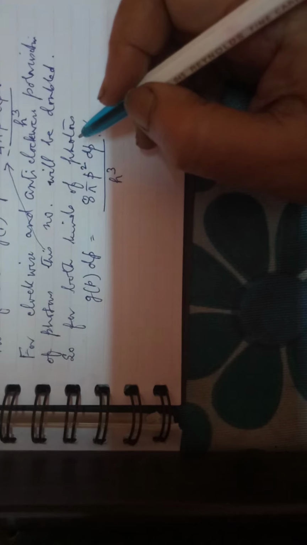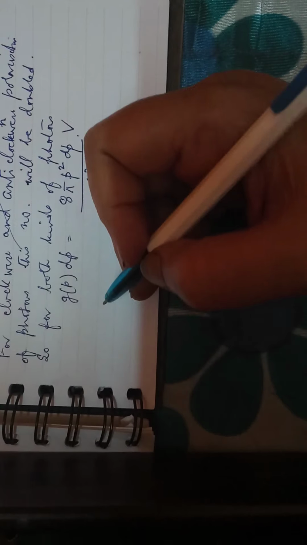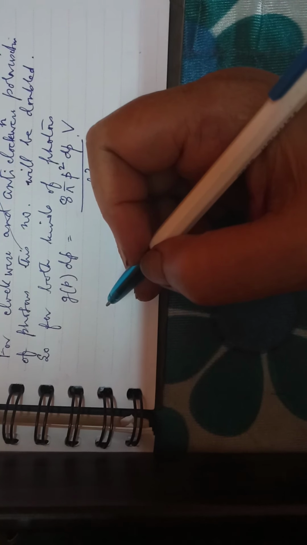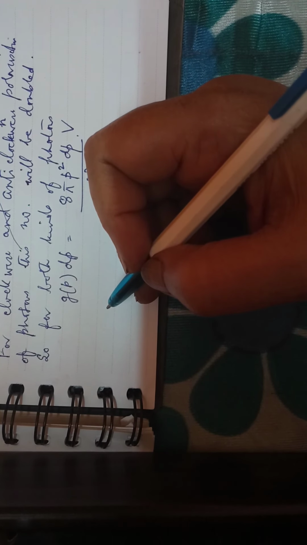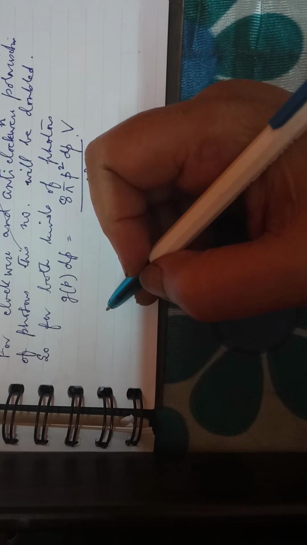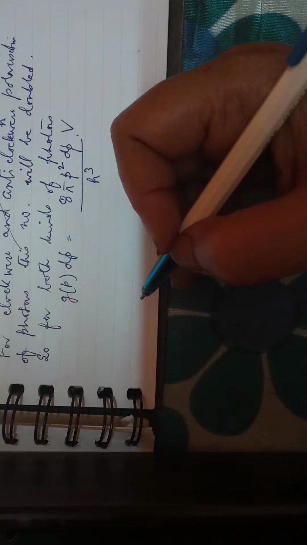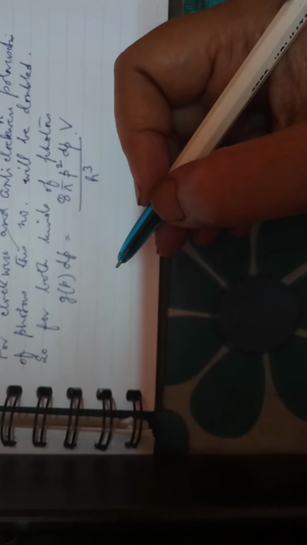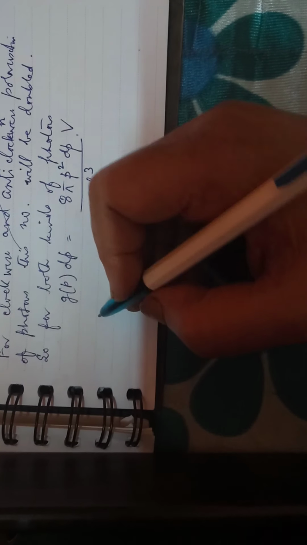Okay, so if we try to find out the value of n nu d nu, what is n nu d nu? The number of particles having frequency between nu and nu plus d nu, isn't it? That is n nu d nu. It is equal to g nu d nu divided by e to the power h nu by kT minus 1, isn't it?